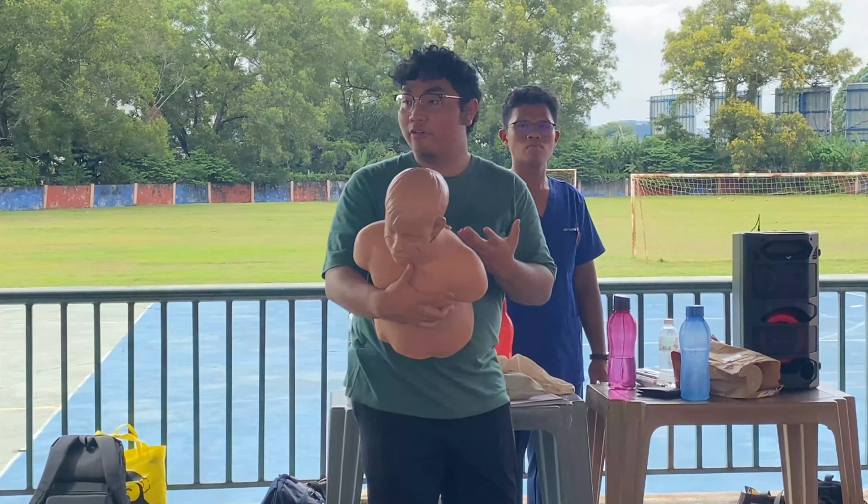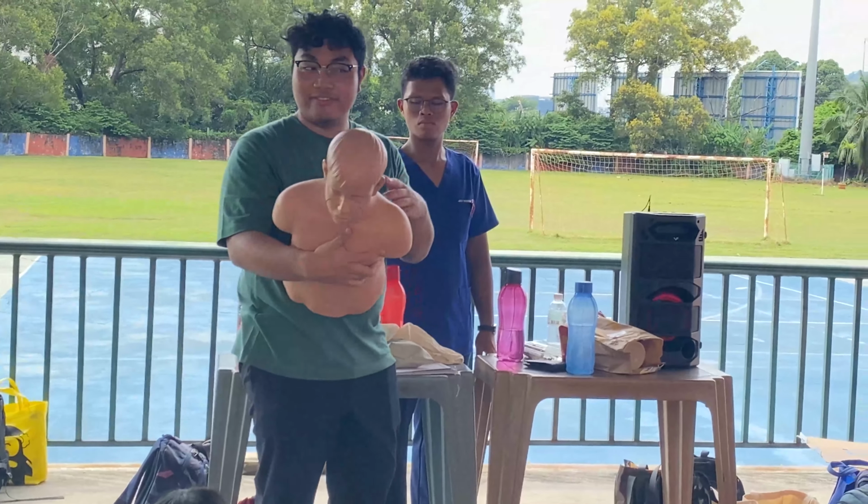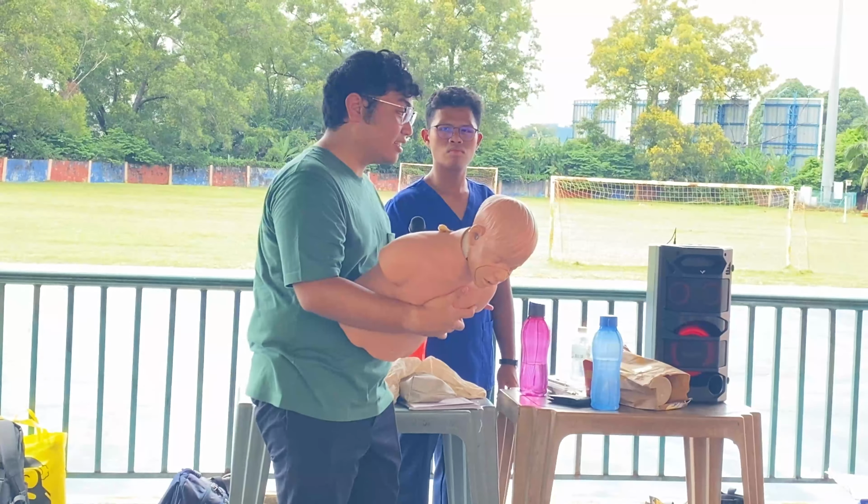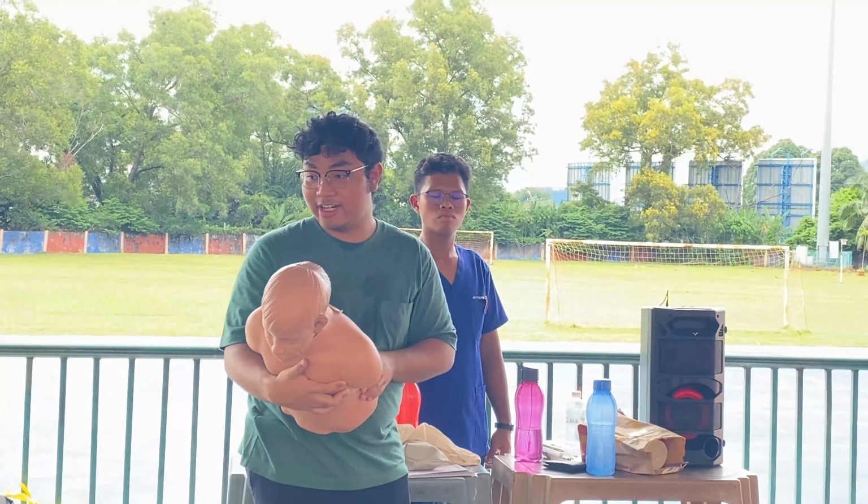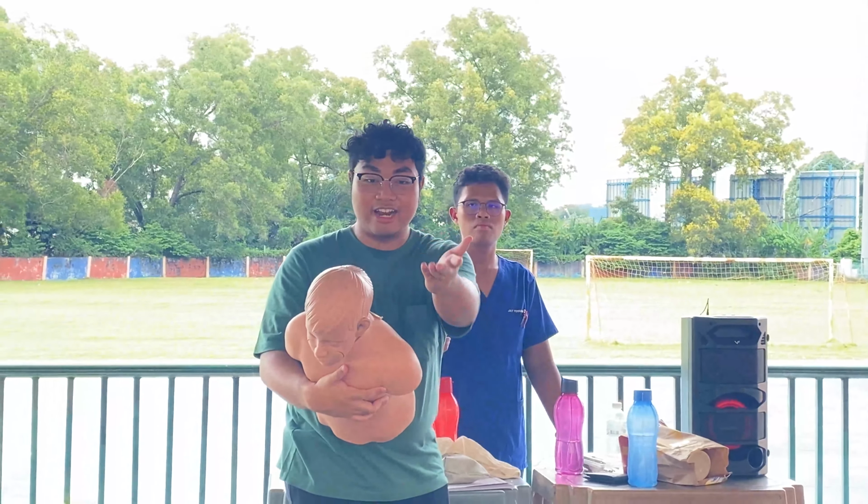Then the amount of force you want to use. Of course, if it's a younger person, let's say a child, you use less force compared to an adult, right? For example, someone like me and someone like Ryan over there.